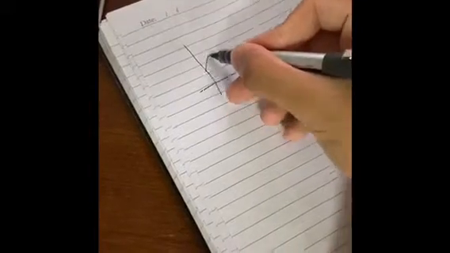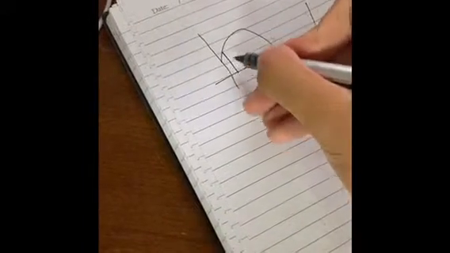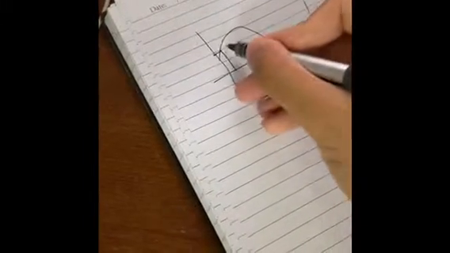I will be solving two questions about integration from the 2016 AP exam. First of all, what is integration? Integration is splitting any type of graph, for instance what we have here, into smaller regions.